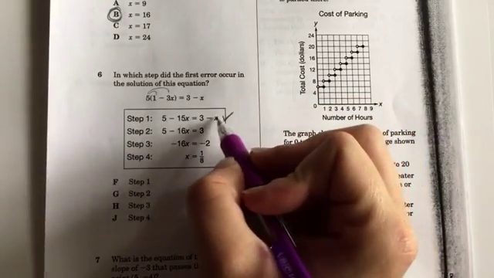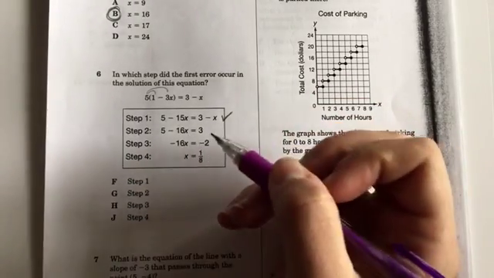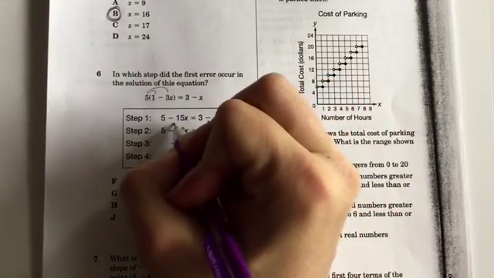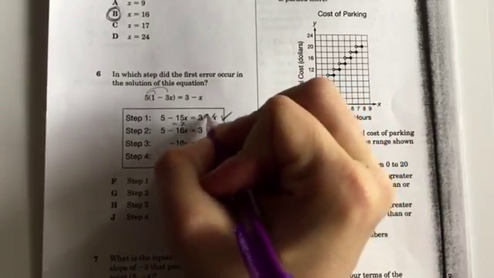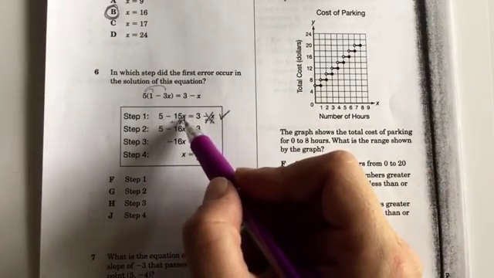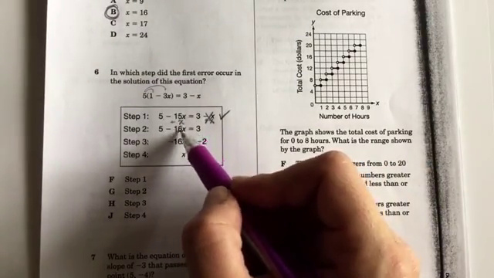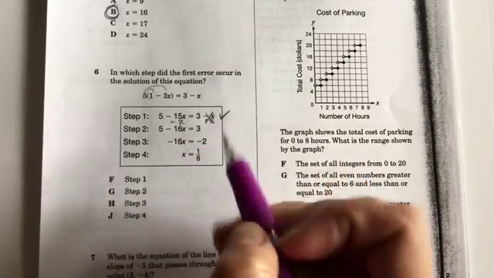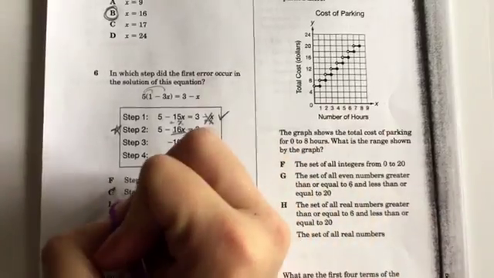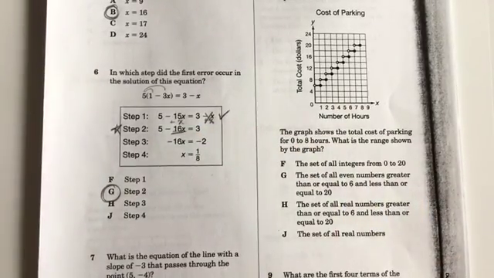To get from step 1 to step 2, I'm going to move my x's together. So I'm going to add x to both sides. That way they cancel out over here. Well, negative 15x plus 1x, that's going to be negative 14, not negative 16. So there's our mistake right there in step number 2.